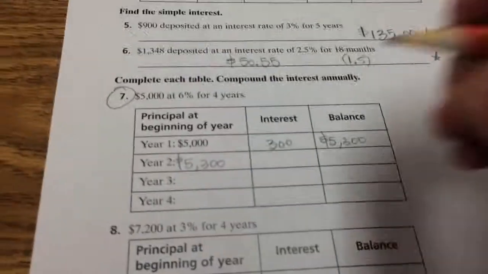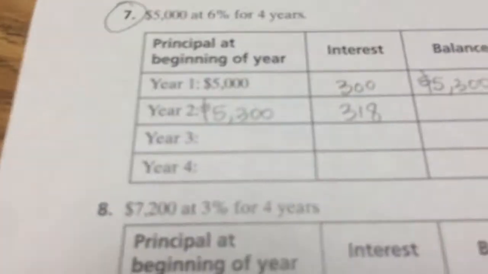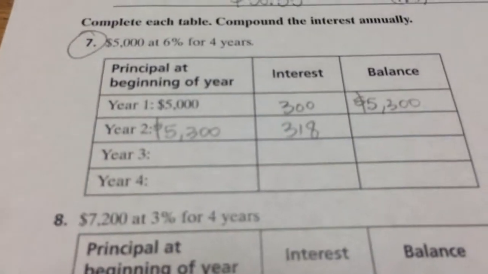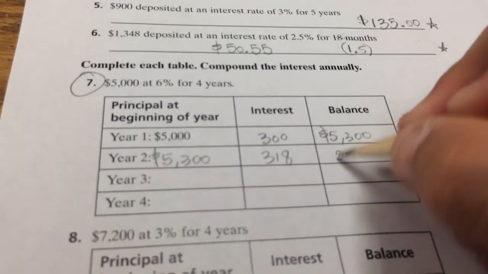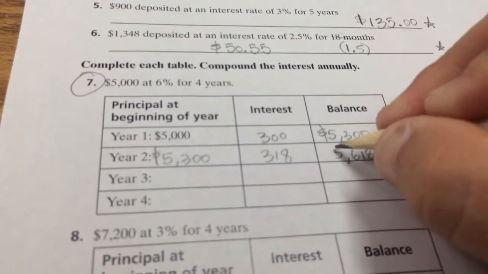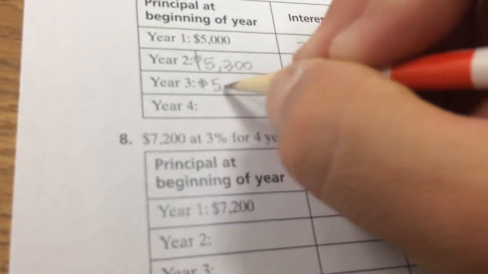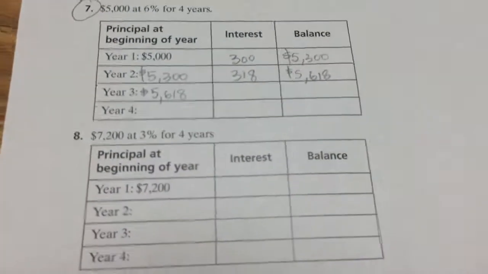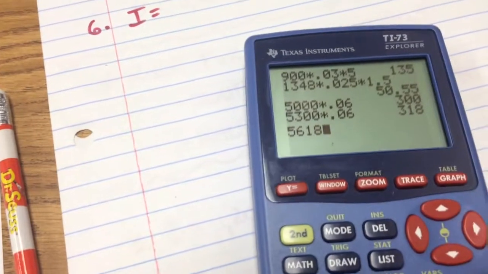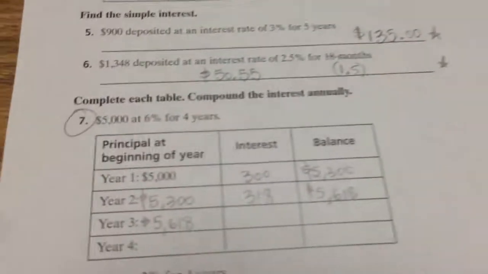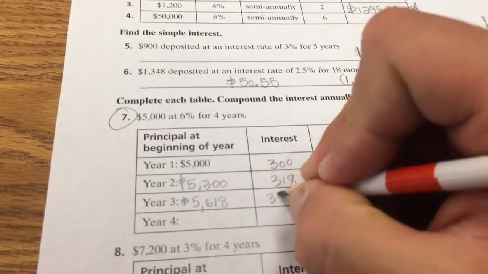So I'm going to plug in 318, and I'm going to add that to 5,300. Now I can do that mentally. If not, use your calculator. We're looking at $5,618. I'm going to write it here, and then I'm going to bring it back here as well. 5618. Multiply that. 5618 times 0.06. I get $337.08. 337.08. Now I'm not going to try to be fancy.